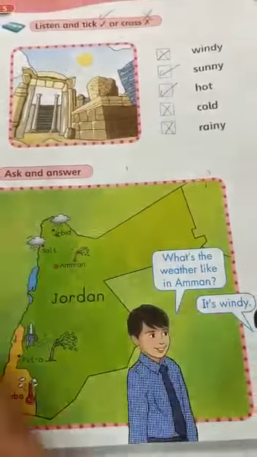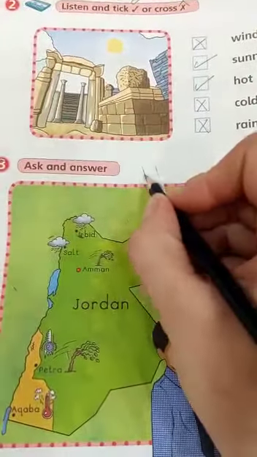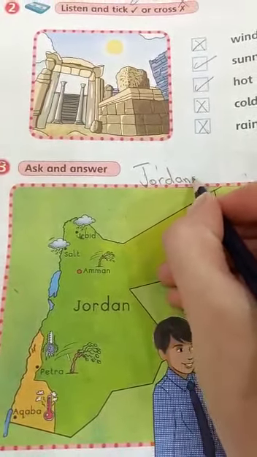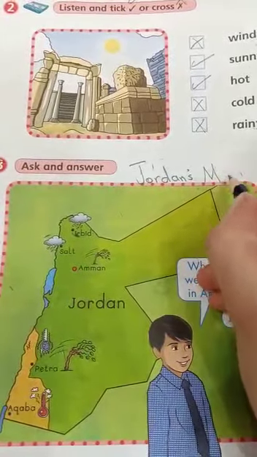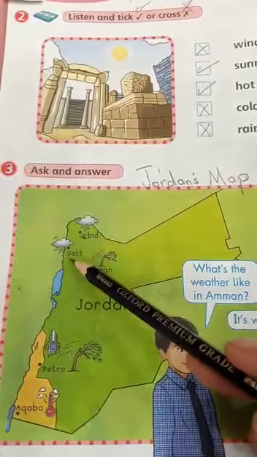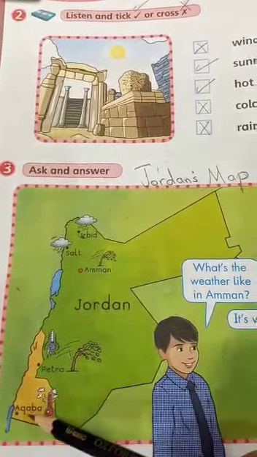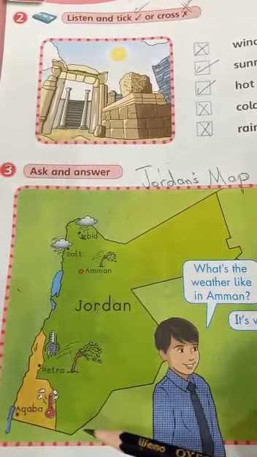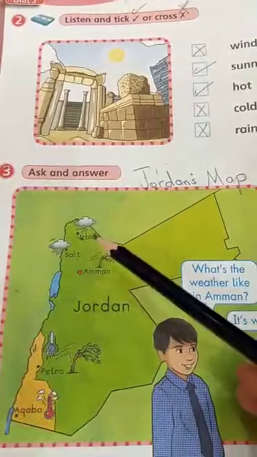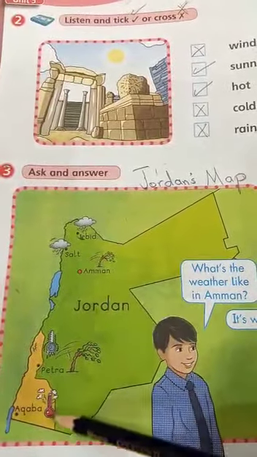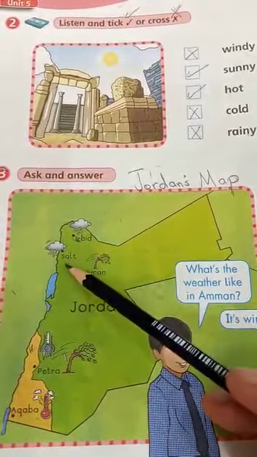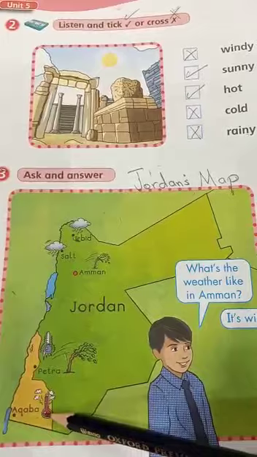Move to exercise 3, ask and answer. In this exercise, we can see Jordan's map. What do we mean by Jordan's map? Third grade, Jordan's map is the map of Jordan. So we can see Irbid, Salt, Amman, Petra, and Aqaba. In this exercise, you have to describe the weather in Irbid, in Salt, in Amman, in Petra, and in Aqaba.